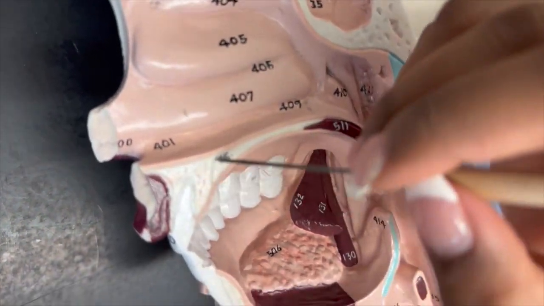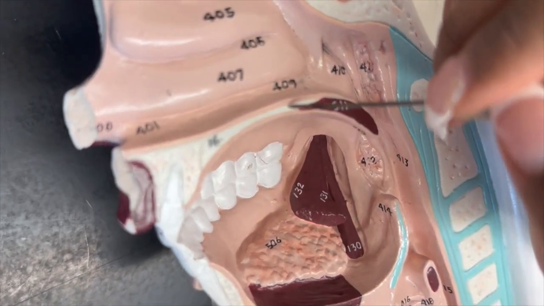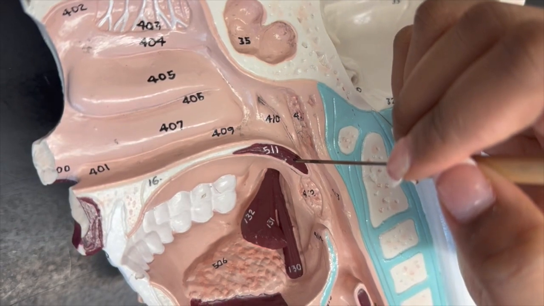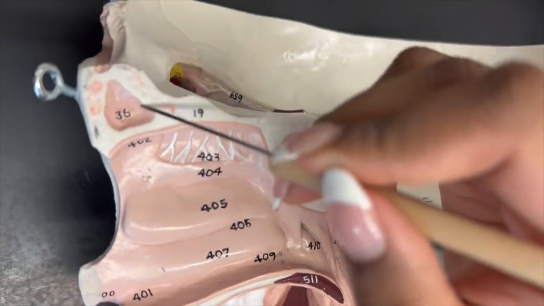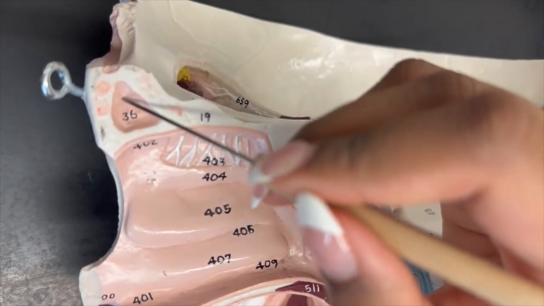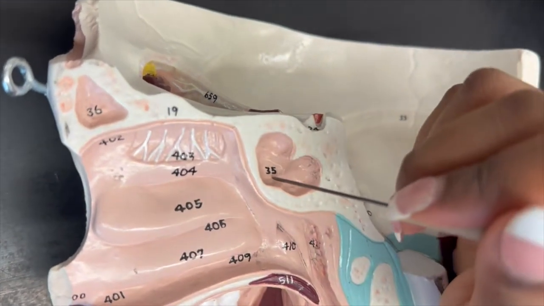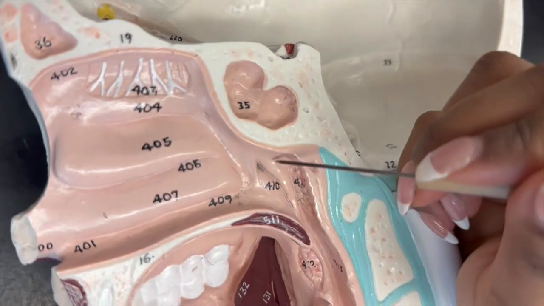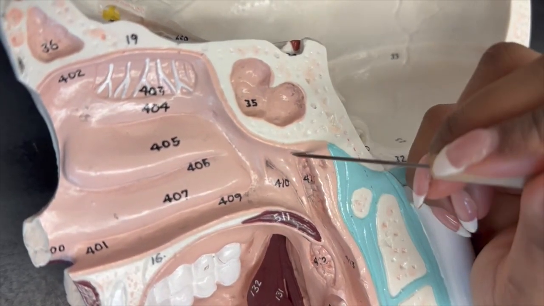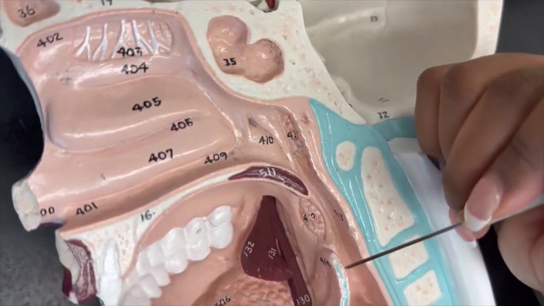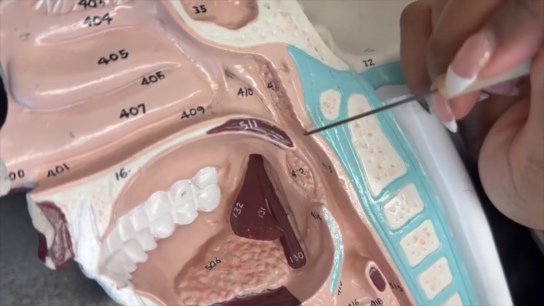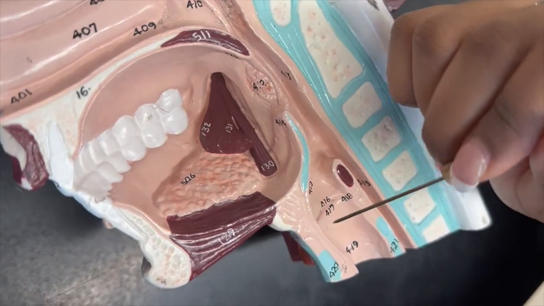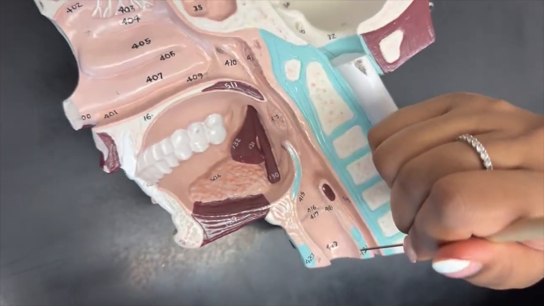And then we have number 16, which is the hard palate. And then we have the soft palate. And then we have this right here, which is the frontal sinus. And then we have the sphenoidal sinus. And then this area right here is the nasopharynx. And then this area would be the oropharynx. And then this area would be the laryngopharynx.